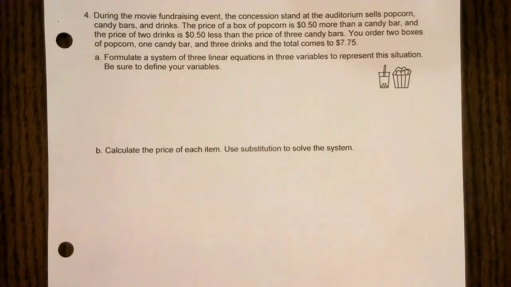All right, so during the movie fundraising event, the concession stand at the auditorium sells popcorn, candy bars, and drinks. The price of a box of popcorn is 50 cents more than a candy bar, and the price of 2 drinks is 50 cents less than the price of 3 candy bars. You order 2 boxes of popcorn, 1 candy bar, and 3 drinks, and the total comes out to be $7.75. Formulate a system of 3 linear equations and 3 variables to represent this situation. Be sure to define your variables.